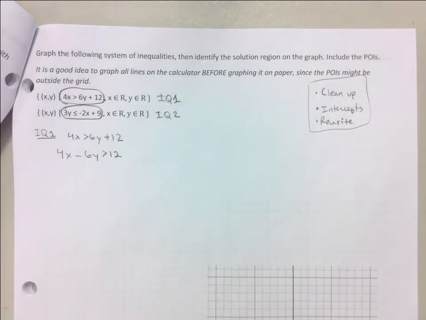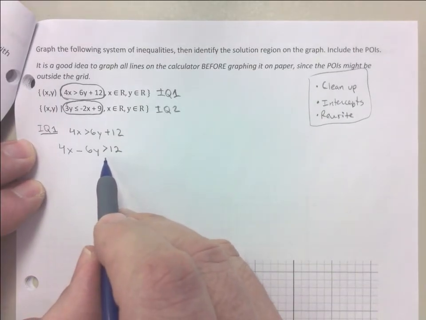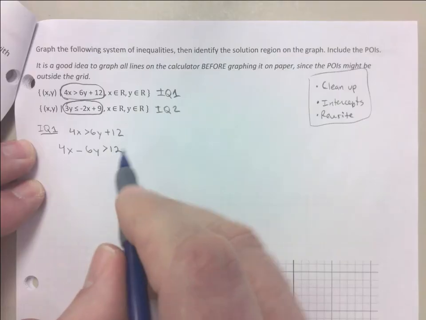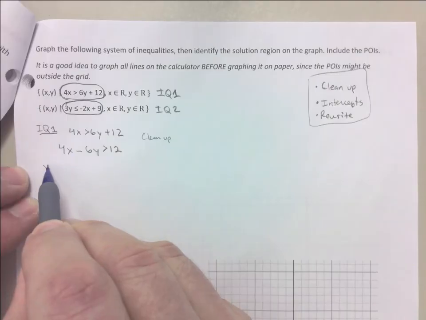I can guarantee you if you had a different teacher teaching this course, they'd probably do it differently, okay? So it's not like when you take a different class somewhere and you're like, wait a minute, I didn't do it that way. It's just one way that I found works best for most students. So we've cleaned this up, and now let's do the intercepts.